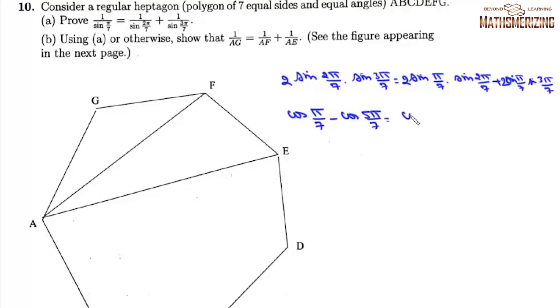Now this is cos(π/7) minus cos(3π/7), and this one is cos(2π/7) minus cos(5π/7) minus cos(4π/7). Now cos(4π/7) is cos(π - 3π/7), and cos(π - θ) is minus cos θ.